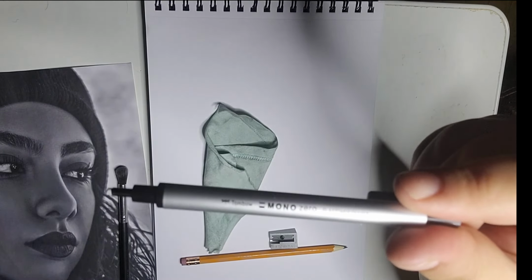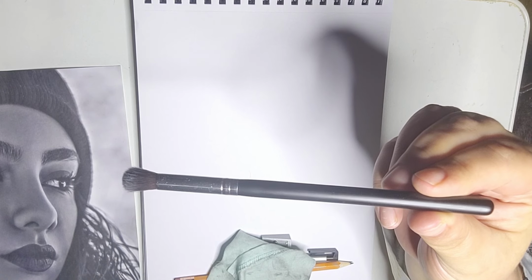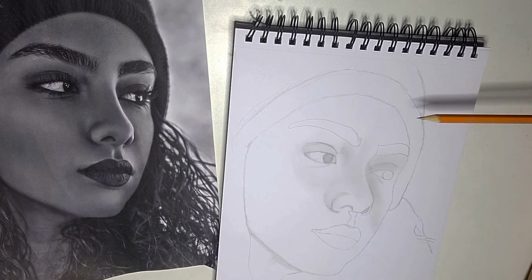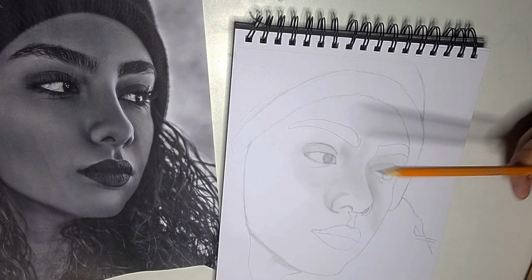And the fifth and final tool that you need to draw a realistic portrait is some kind of smudging tool. So in this instance, I have just a basic cotton rag that I took from an old t-shirt. I also like to use a makeup brush. And there we go. Those are the 5 tools that you need to create a realistic portrait.